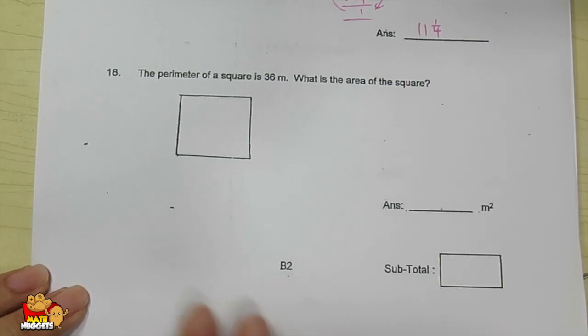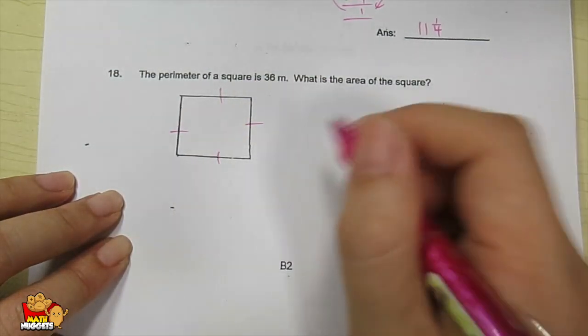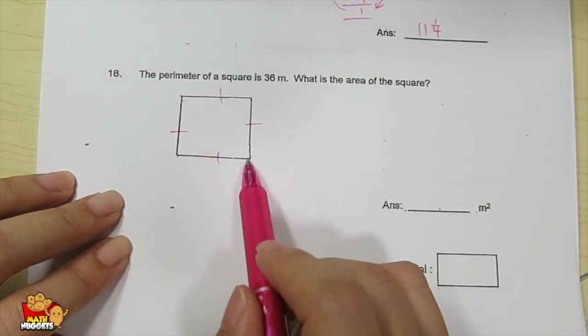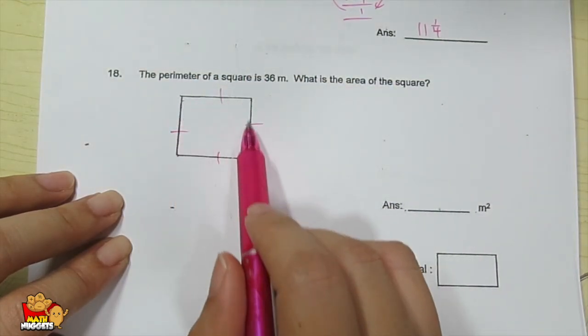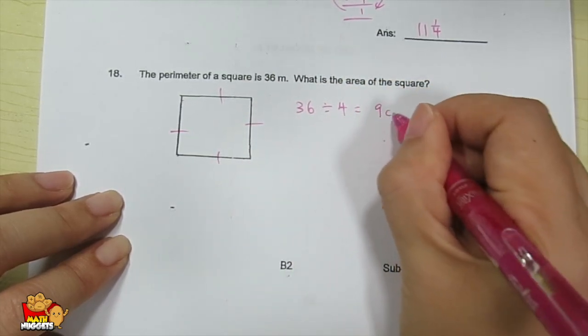The perimeter of a square is 36. So perimeter means the outline. Okay, so a square has got 4 equal sides. So if that's the case, each side would be 9 cm.